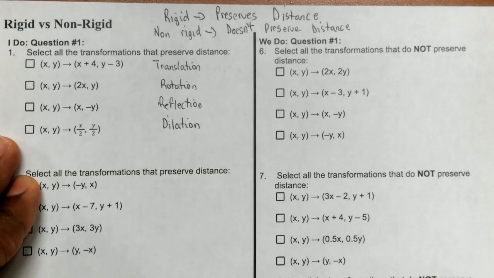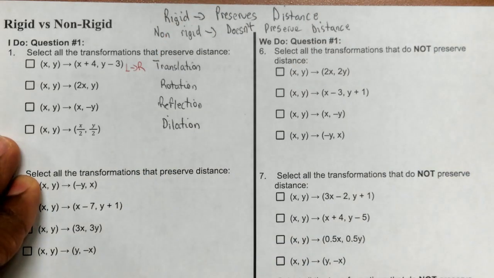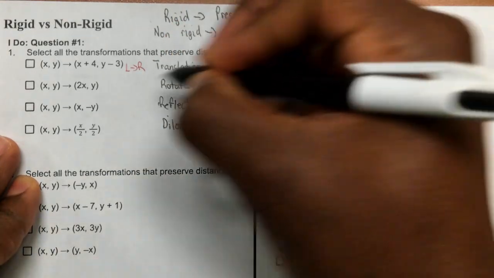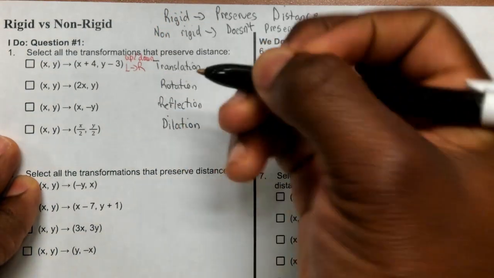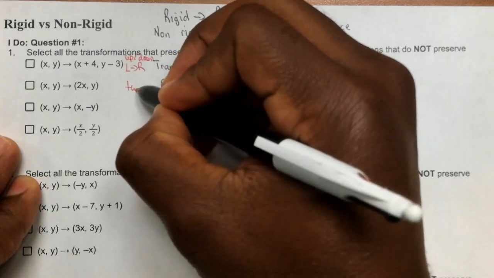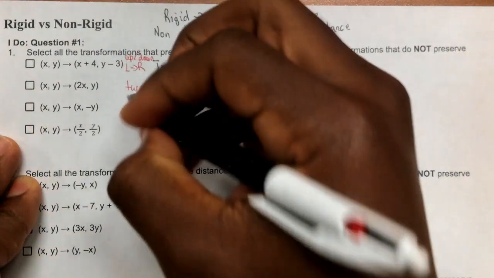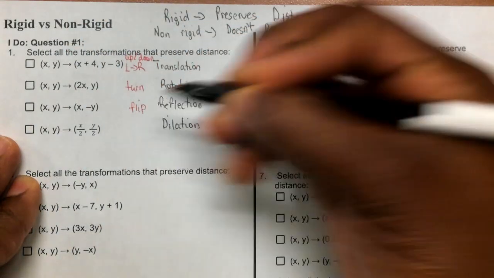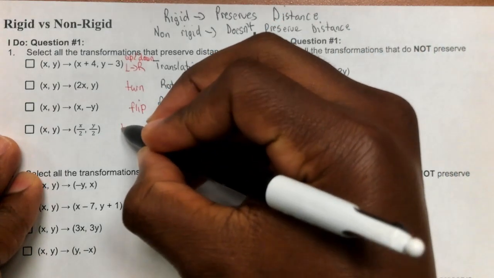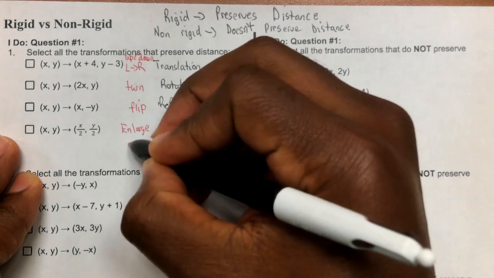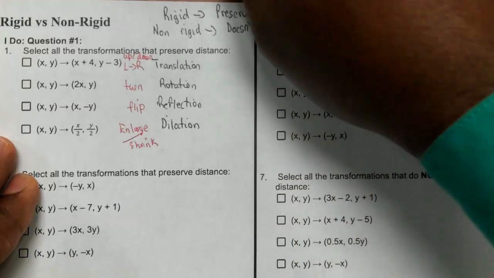Translation means that you're going from left to right, or up and down. Rotation means that you're turning it. So rotate means that I'm turning, I'm spinning. Reflection means that you're flipping it across the X or the Y axis. And dilation means that you're making it bigger or making it smaller. So either you're enlarging or you're shrinking.